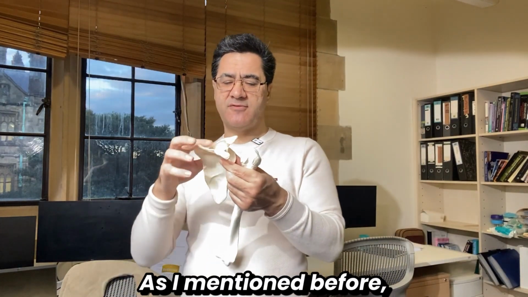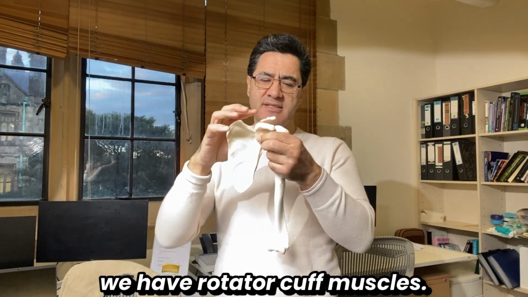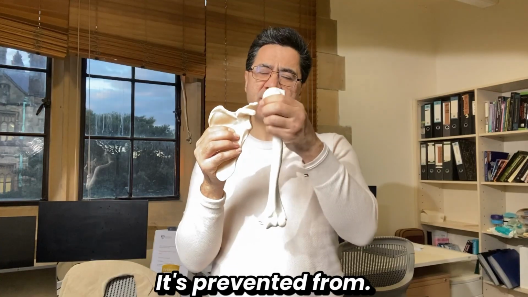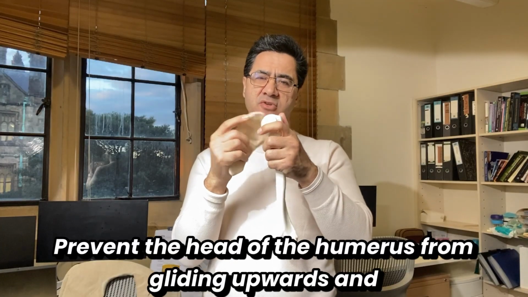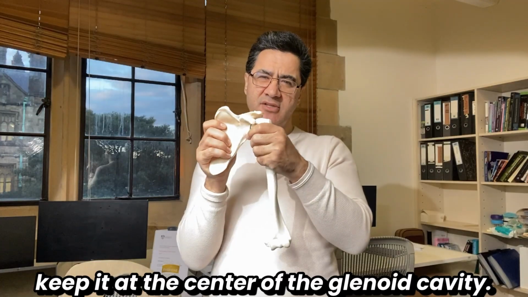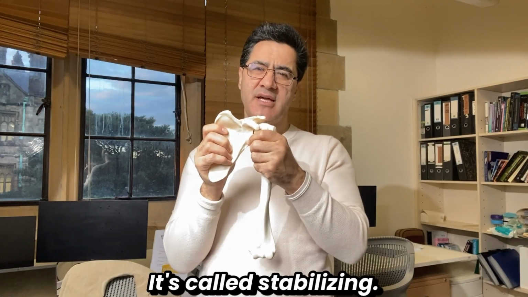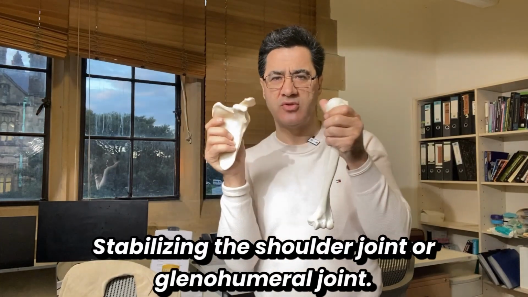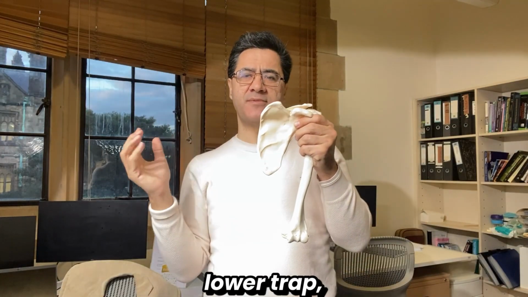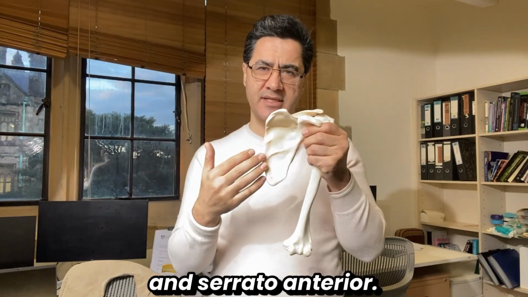As I mentioned before, we have rotator cuff muscles. They are stabilizing. What does it mean? They prevent the head of the humerus from gliding upwards and keep it at the center of the glenoid cavity. It's called stabilizing the shoulder joint or glenohumeral joint. Or we have upper trap, lower trap, and serratus anterior.